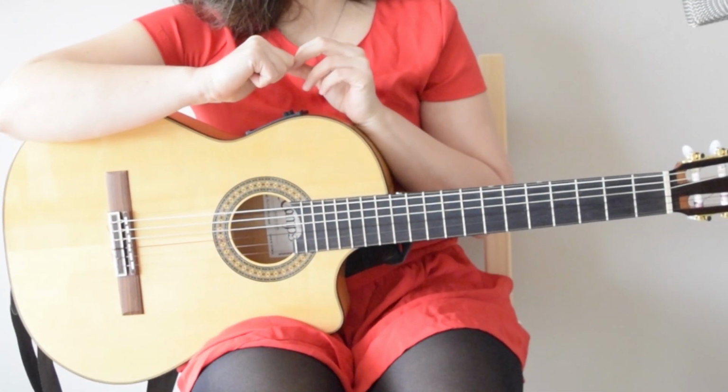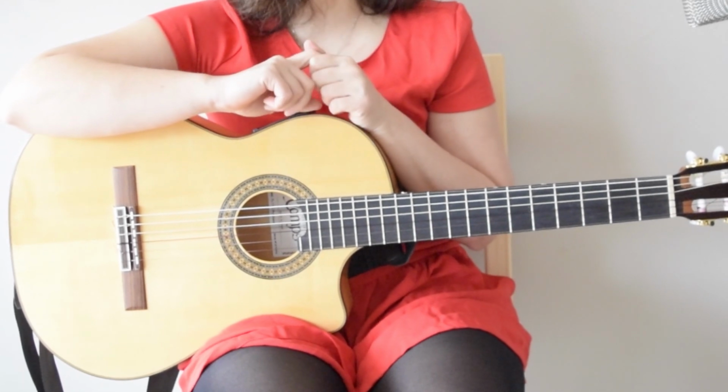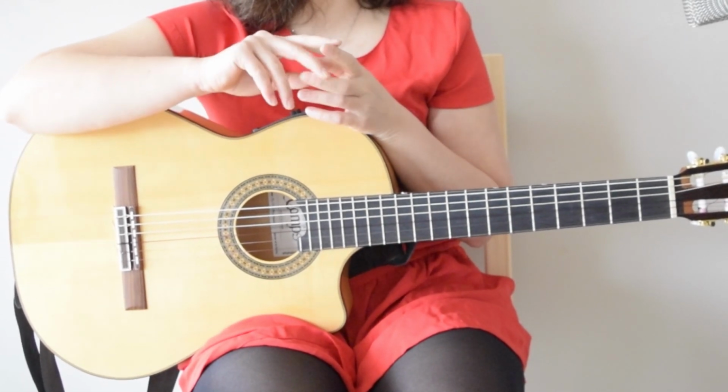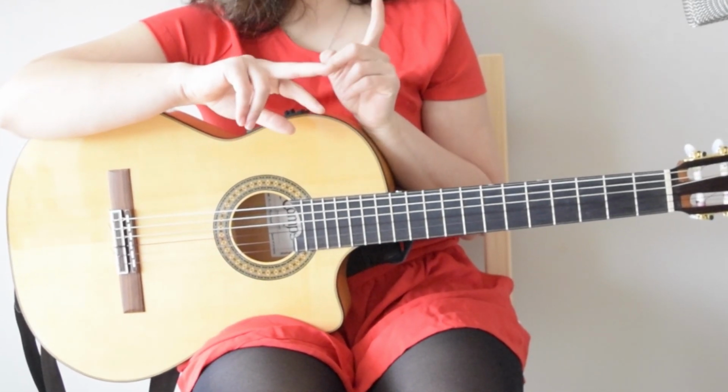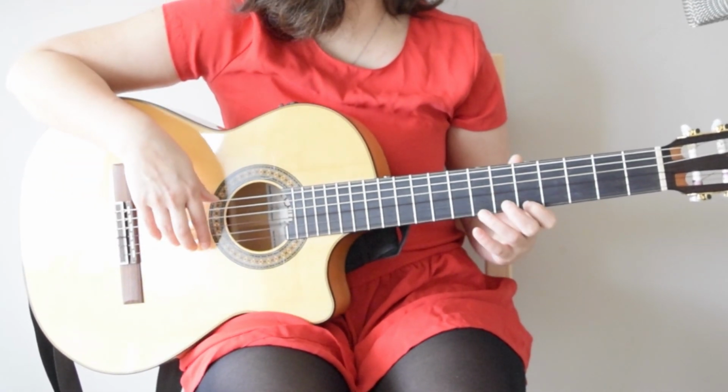To play this scale with your right hand, I'm always using a picado, which means an alternate picking in between the index and middle finger, and I always end up on the next string.